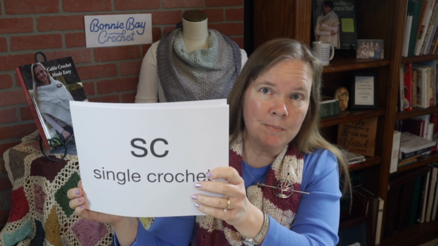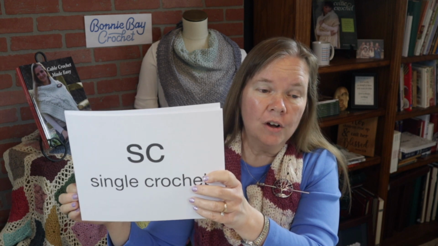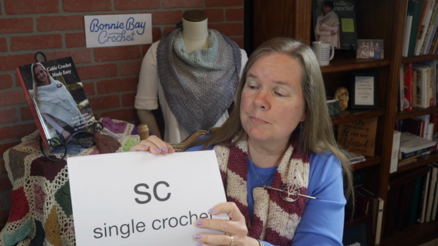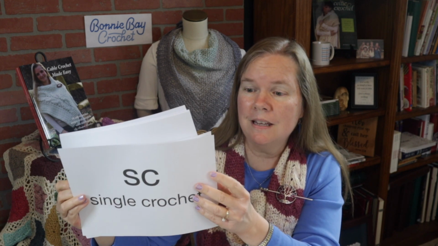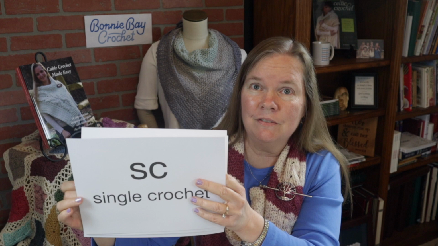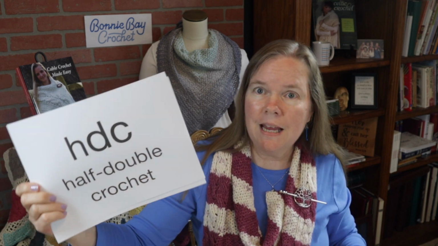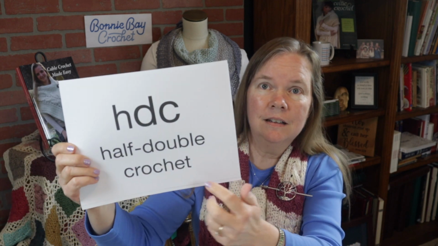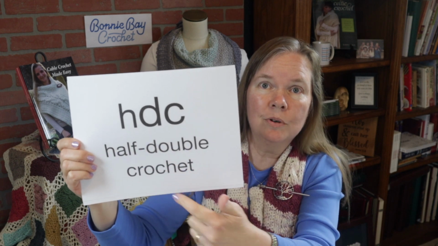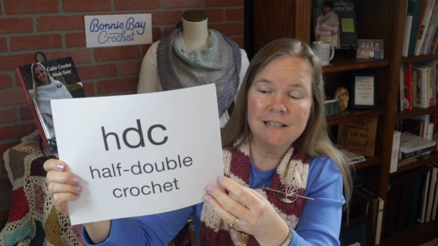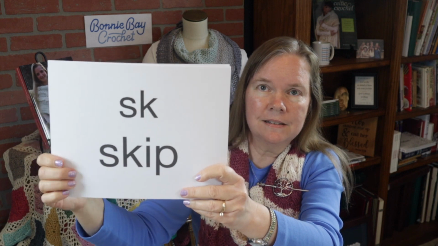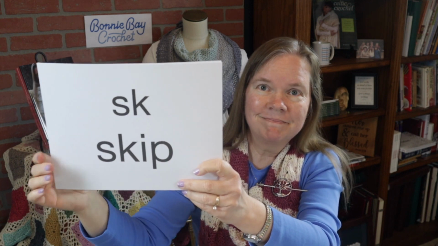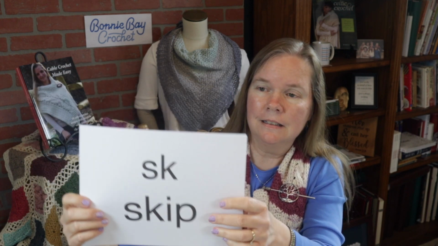And the really neat thing about reading patterns is that oftentimes they will have a key to explain what these abbreviations mean. So if you don't remember them by memory, you can always look at the key and figure it out. Okay, HDC, simply half double crochet. It's as easy as that. And the next one, SK. Whenever you see SK, that means skip. It's as easy as that.